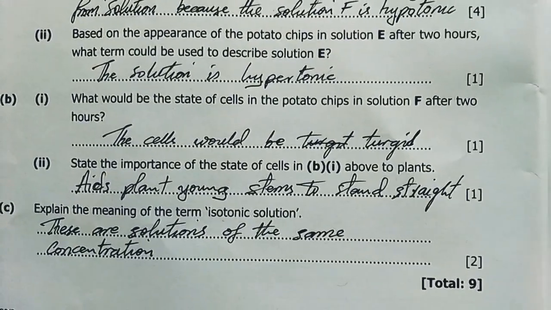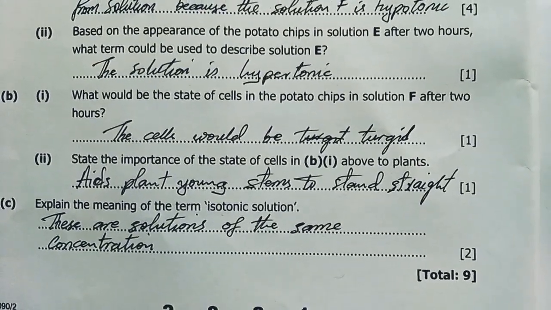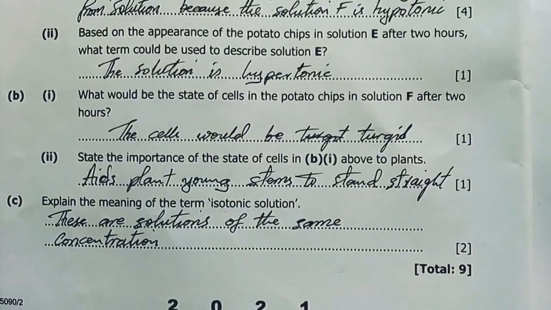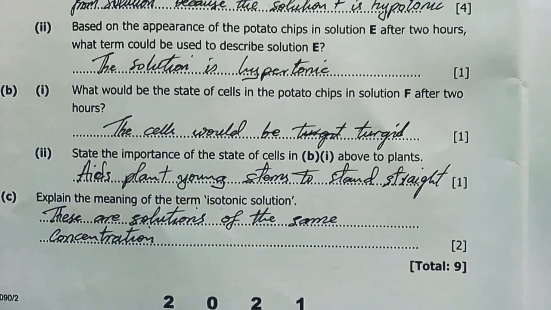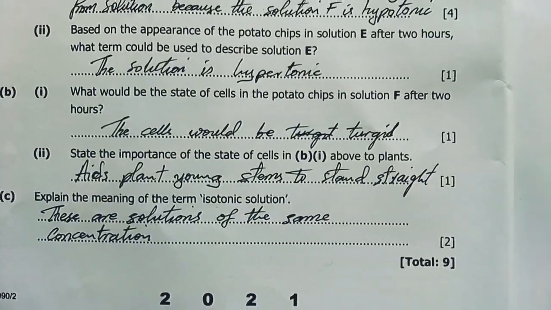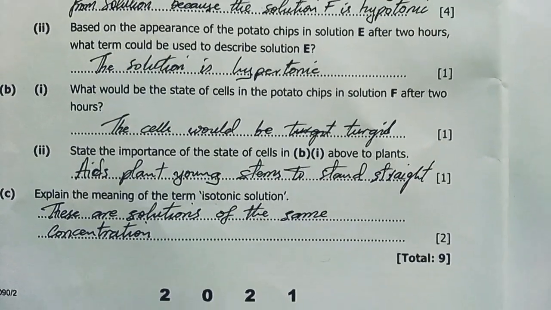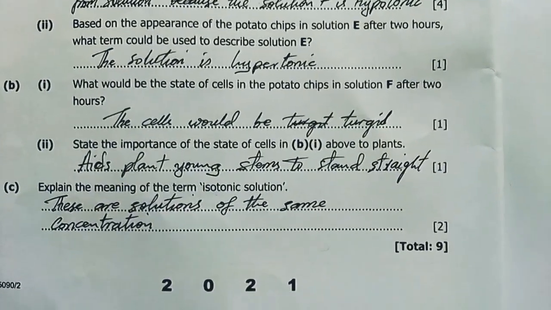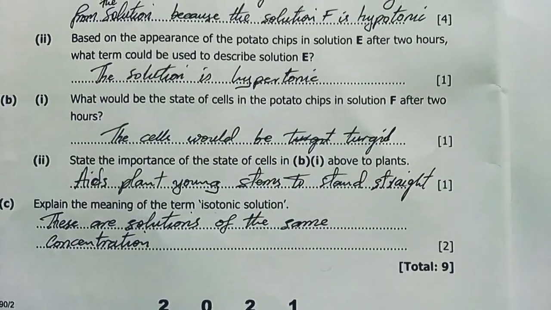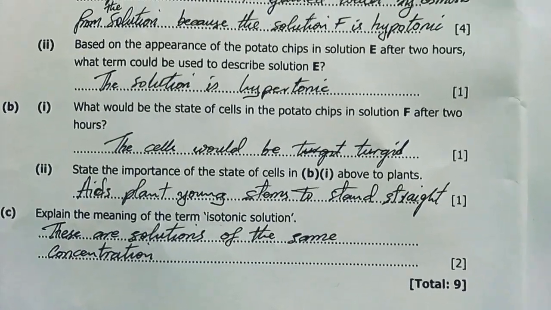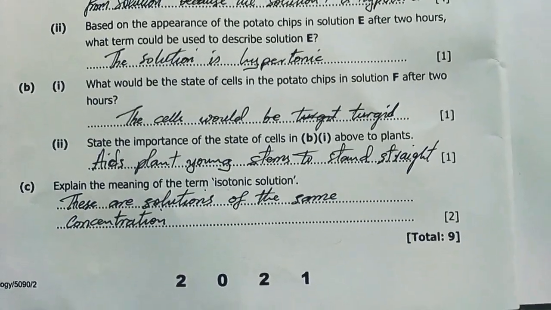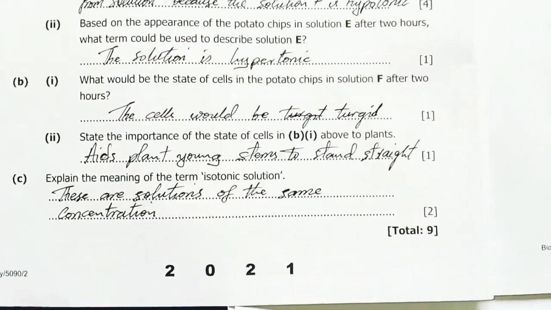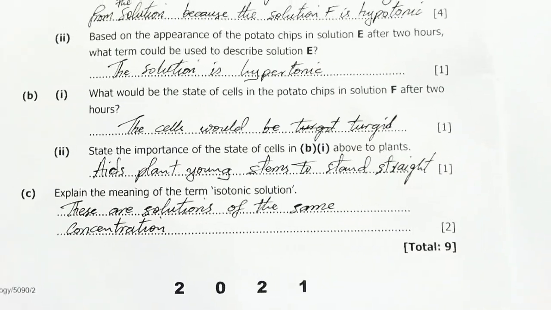2, state the importance of the state of cells in B1 above to plants. It helps plant young stems to stand straight or to stand erect. Meristems stand erect, even leaves are also firm and erect. Therefore, this will help the plant to properly be oriented towards light and photosynthesize properly. If the plant loses excessive water, it won't really be turgid. It will actually wilt, and that is not so healthy. If allowed to prolong, it can bring about cell death in plants.